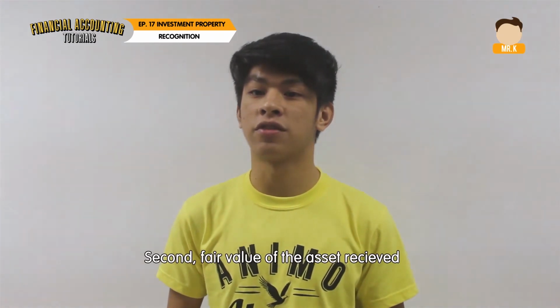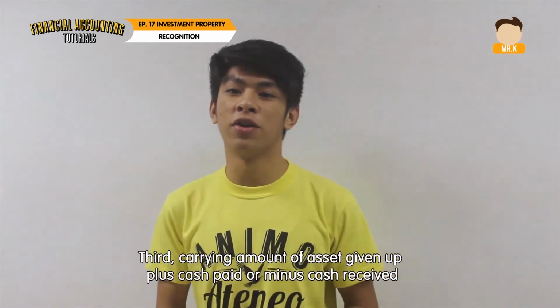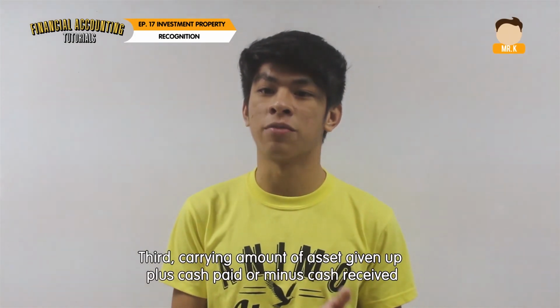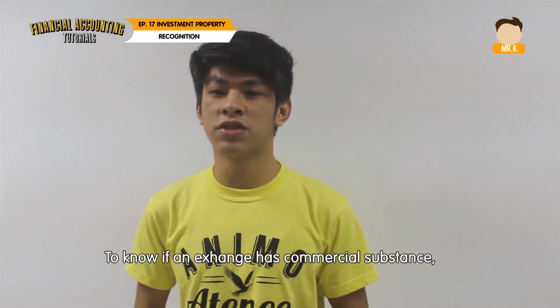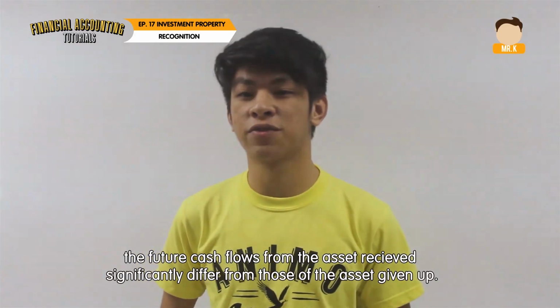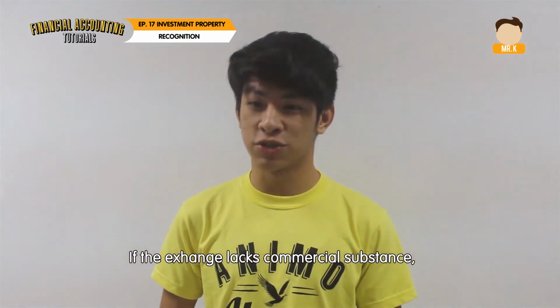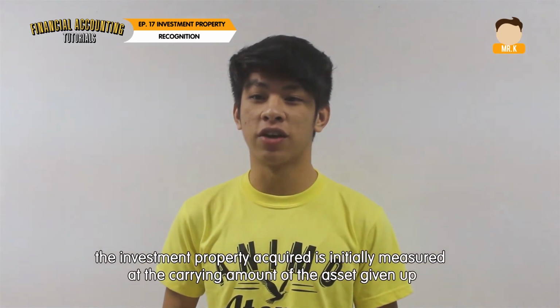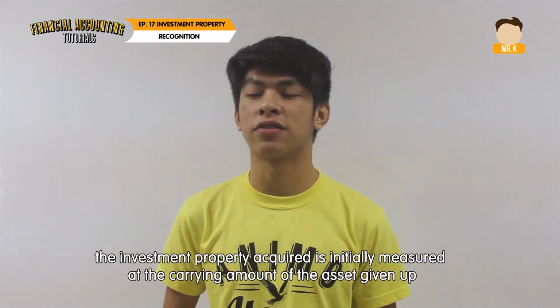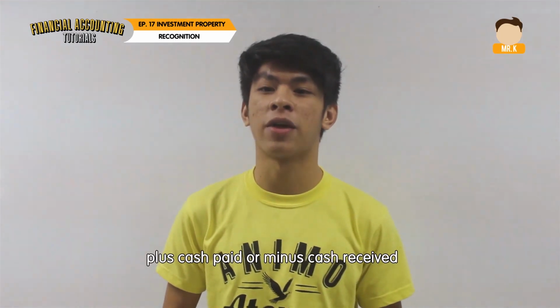Second, fair value of the asset received. Third, carrying amount of the asset given up plus cash paid or minus cash received. An exchange has commercial substance if the future cash flows from the asset received significantly differ from those of the asset given up. If the exchange lacks commercial substance, the investment property acquired is initially measured at the carrying amount of the asset given up, plus cash paid or minus cash received.